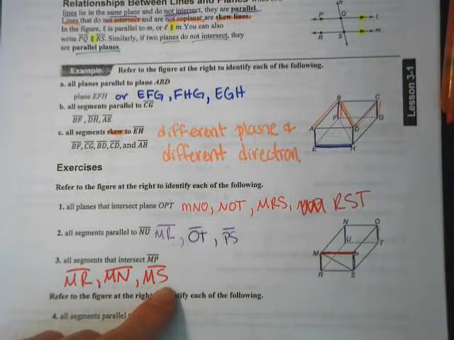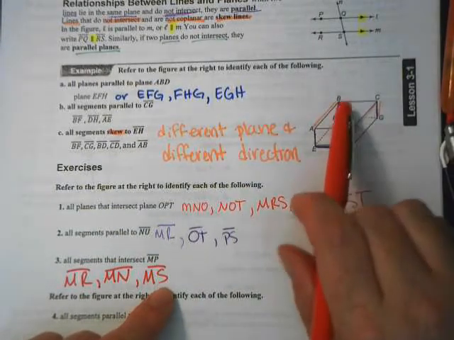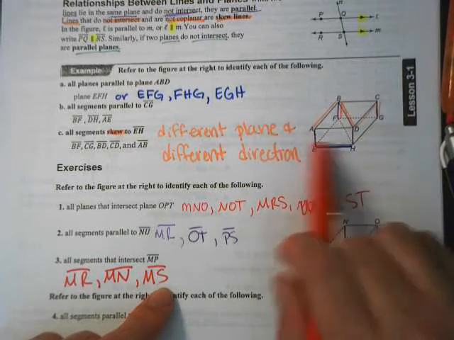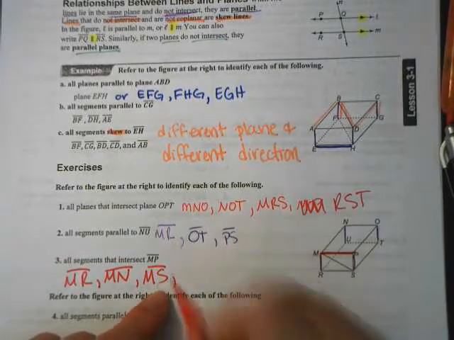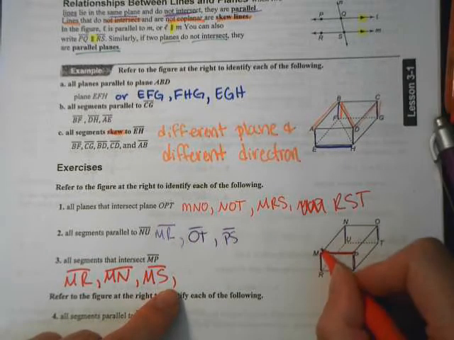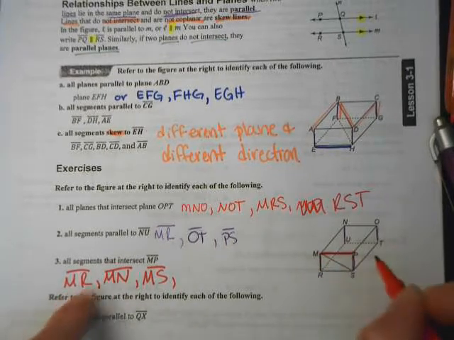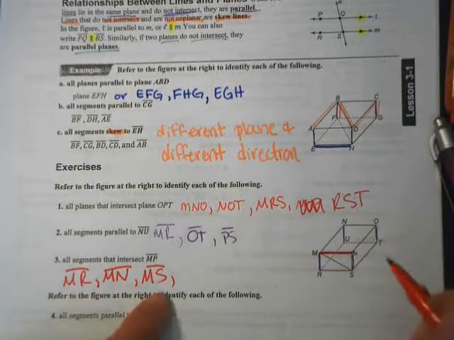Oh, sure, but if they're not drawn, you don't have to do that. The only one you have to kind of assume, like I was talking about up here with that diagonal, is that BC would be there still. Okay. MP, that intersect MP. I said MR, MN, MS. I think that's good for M's.